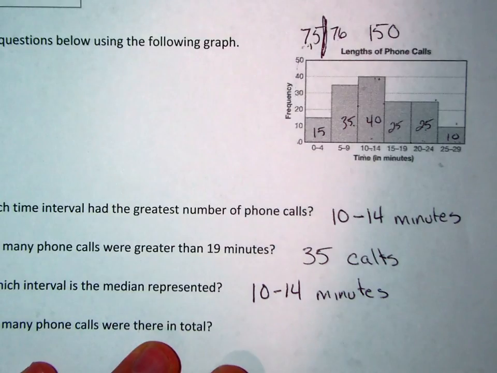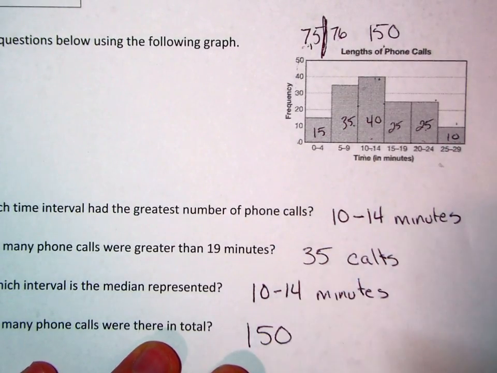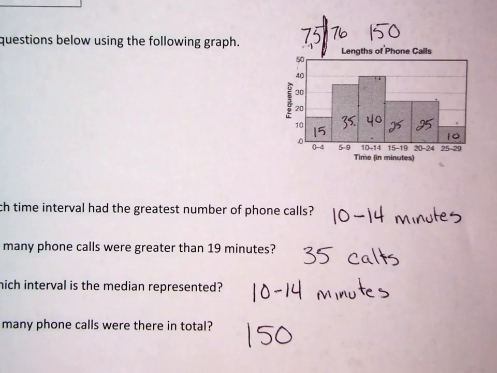And then last question, how many phone calls were there in total? We already determined that to be 150 calls. Hopefully that gives you a good start on your homework, and we will discuss the remainder of the answers tomorrow in class.